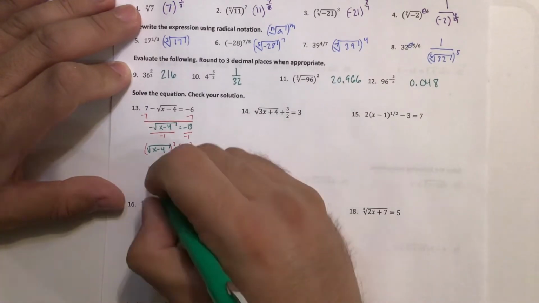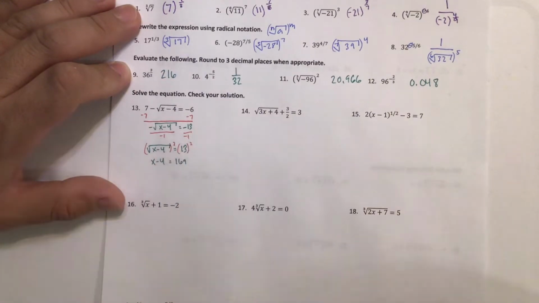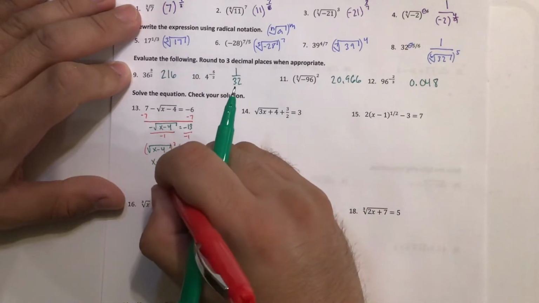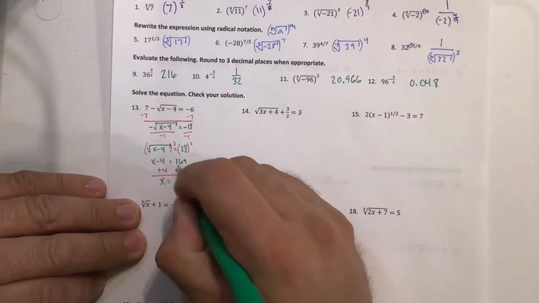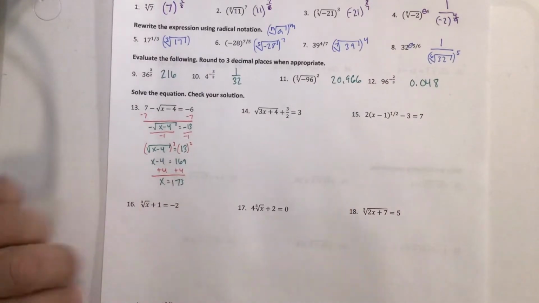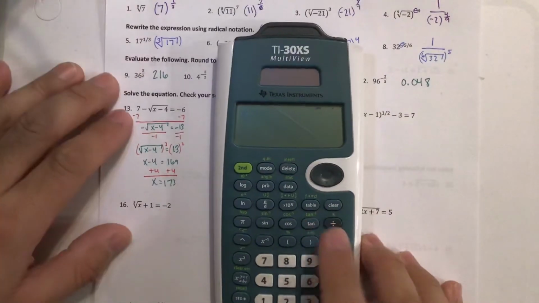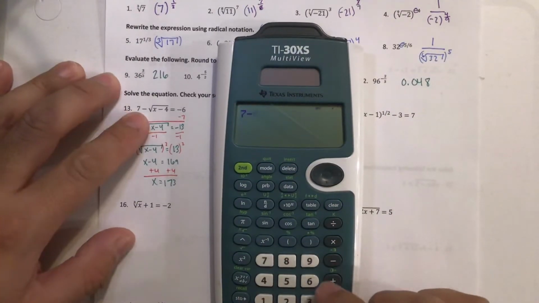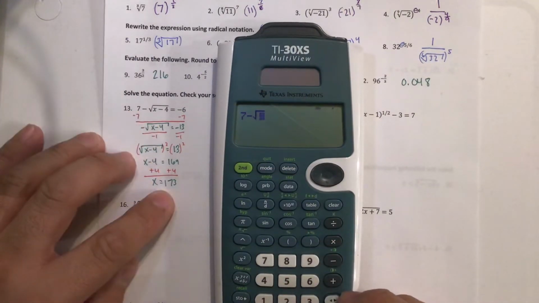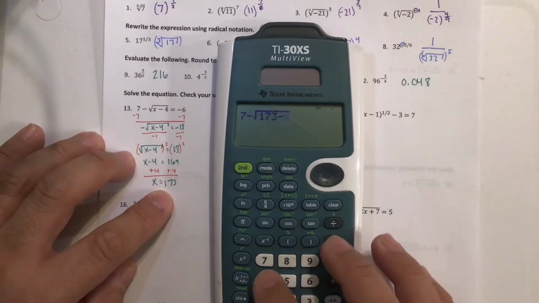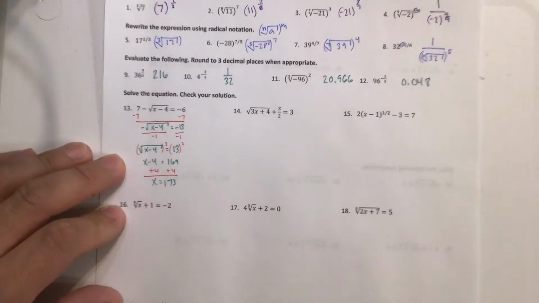And x minus 4 equals 13 squared, which is 169. Let's go ahead and add the 4 to the other side. And we get x is equal to 173. Now we're going to verify this just by plugging it back in our calculator to make sure it does work. So we start with 7 minus the square root of x, which is 173, minus 4, and that does equal negative 6, so our answer checks out to be correct.